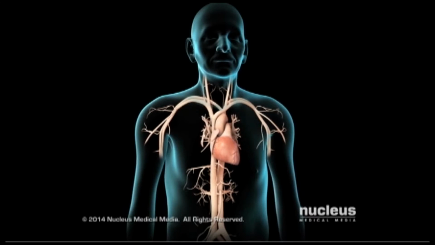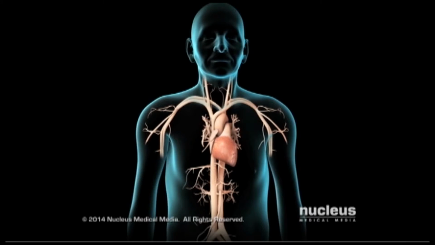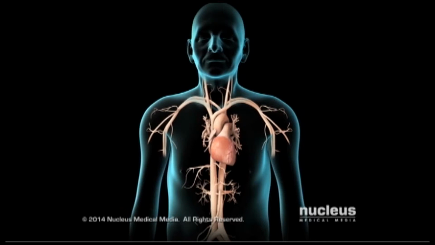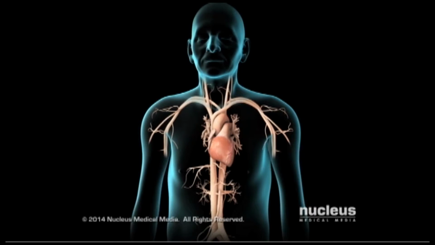If you have a severe problem with the aortic valve in your heart and you can't have open heart surgery, your doctor may recommend a transcatheter aortic valve implantation.